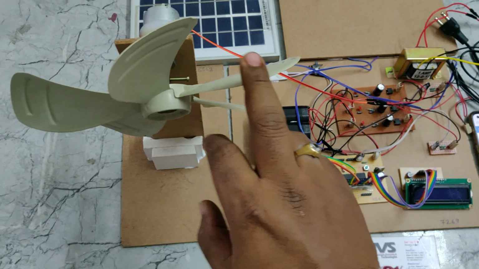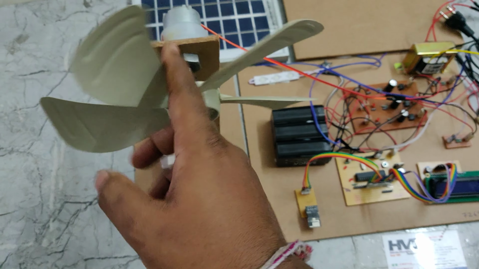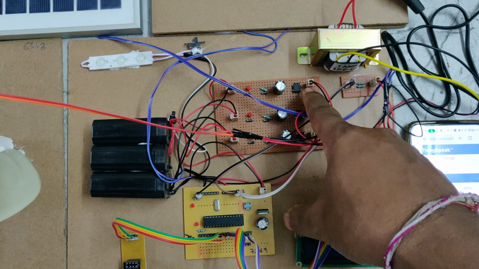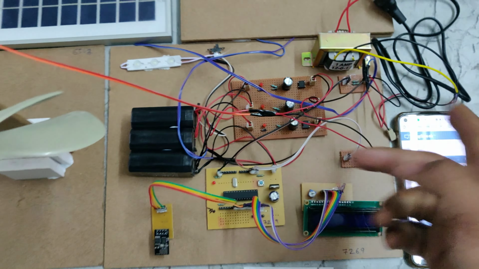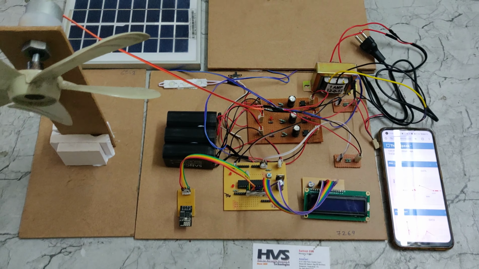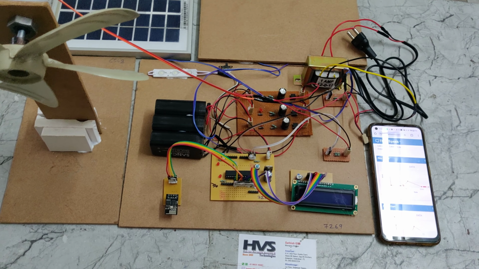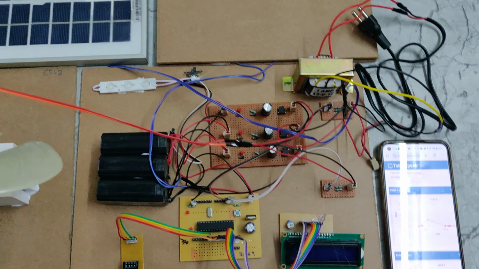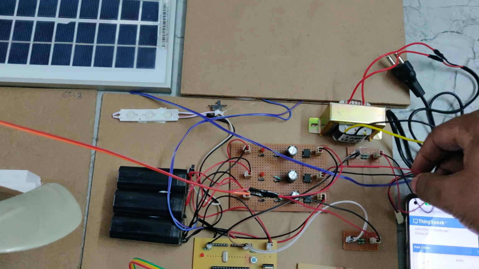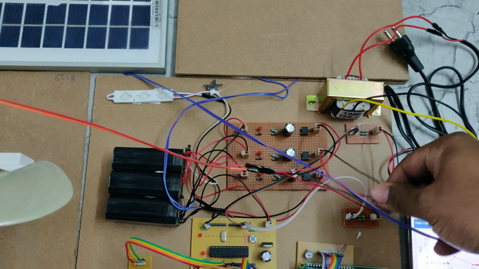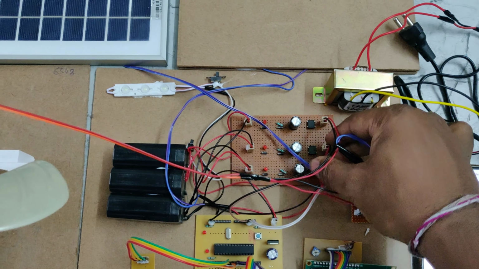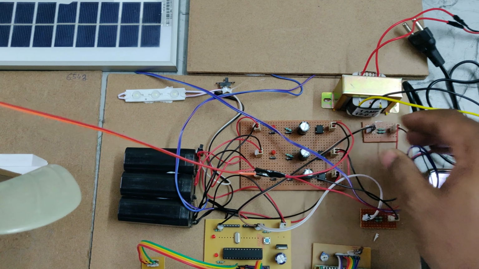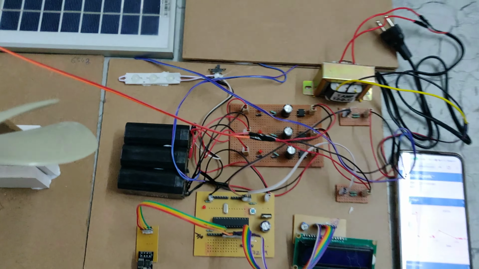Meaning if the wind turbine rotates in either the clockwise or anti-clockwise direction, the LED will indicate it, and because of this rectifier the output will be rectified. The same goes for the solar panel: if we place the solar panel in reverse connection, the output will be rectified. That's why we are using the rectifier as a polarity corrector.